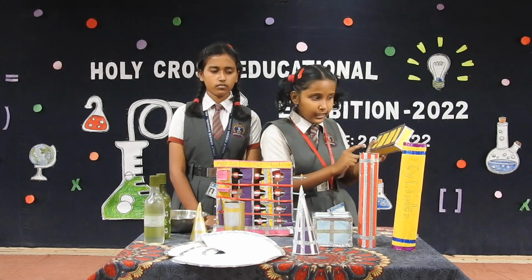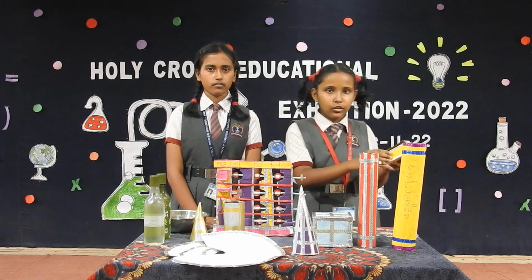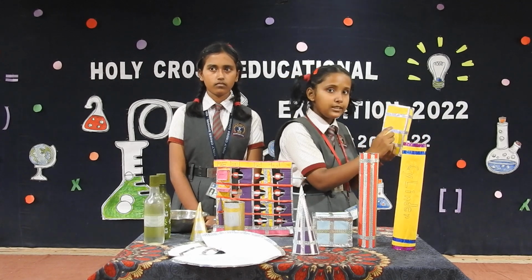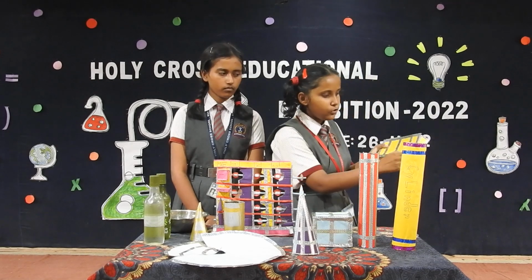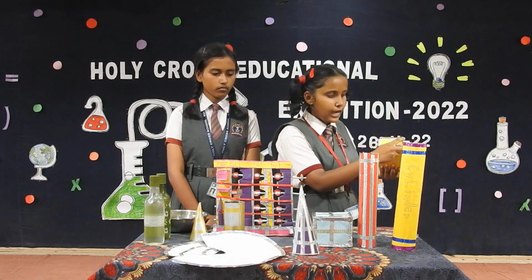In this case, let us take this is the length, this is the breadth, this is the height. Now let us find the area of this surface, then this surface, then this one, again this, and this and this. This is length into breadth, this is length into height, this is breadth into height.